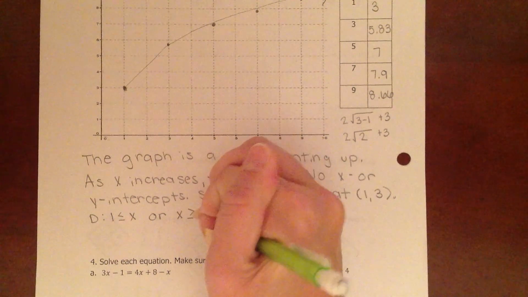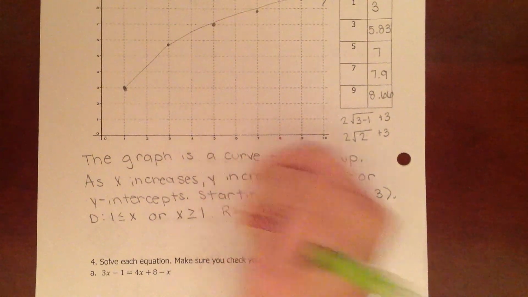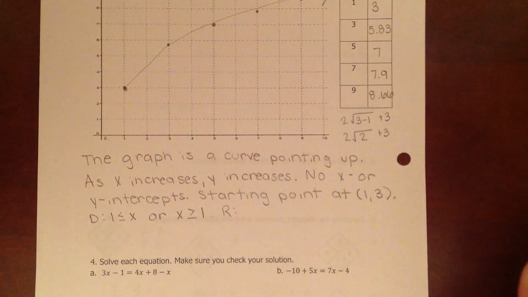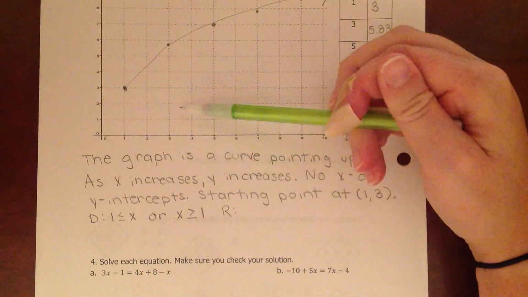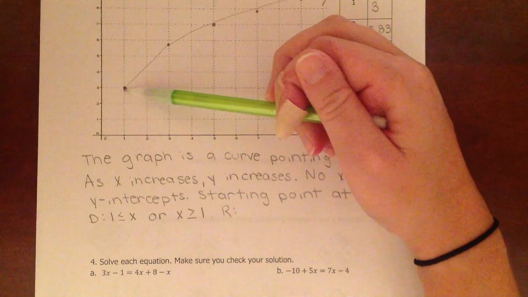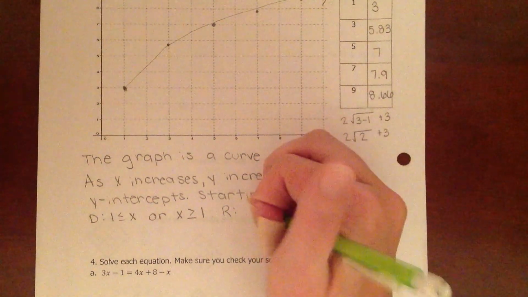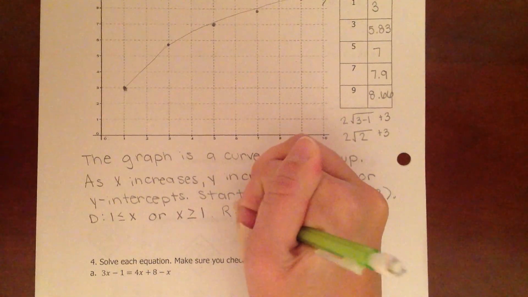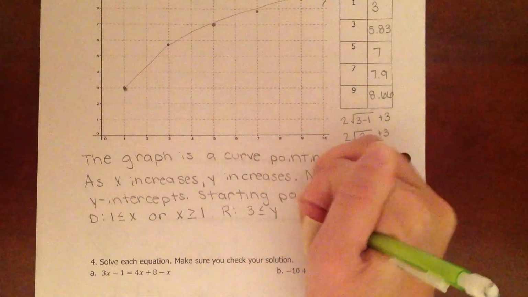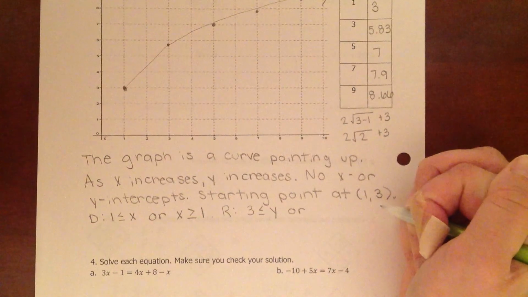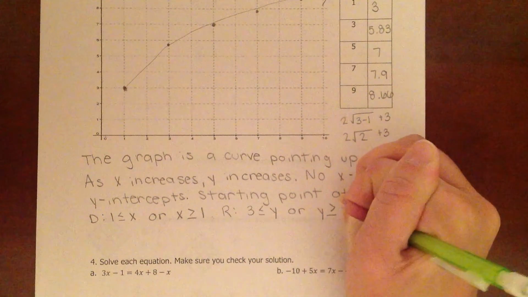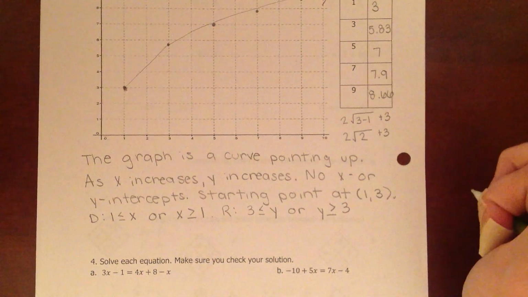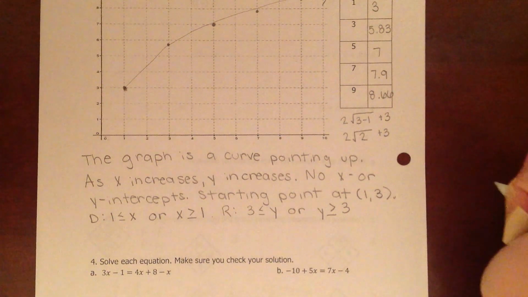The next thing is the range. Is there any limitations on our output? Well, can we get anything down here? We didn't get any values down here, so we can't get anything lower than 3. So we're going to say 3 is less than or equal to y, or like I switched it on the domain, y is greater than or equal to 3. So all of our outputs are going to be greater than or equal to 3.